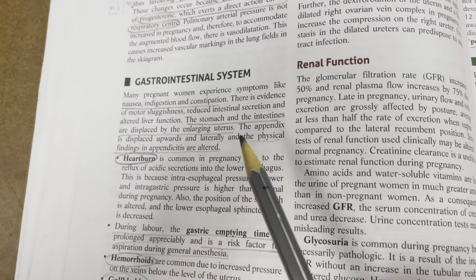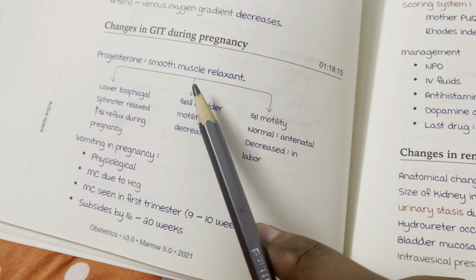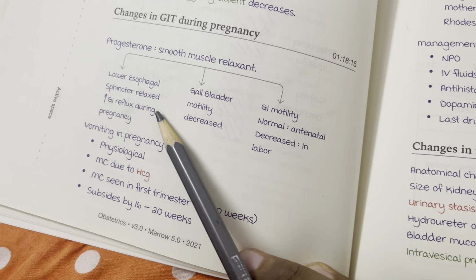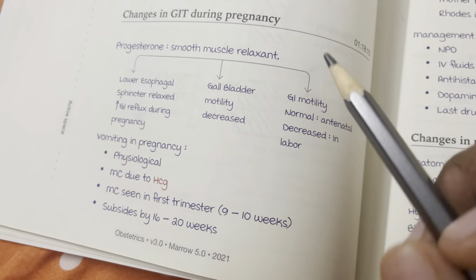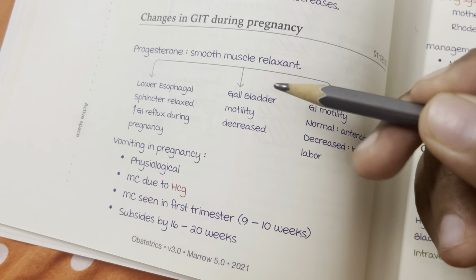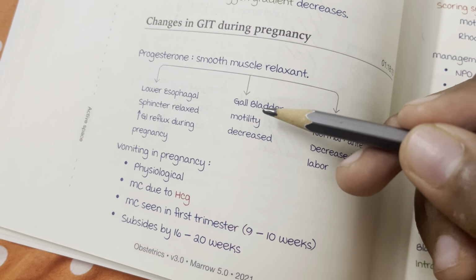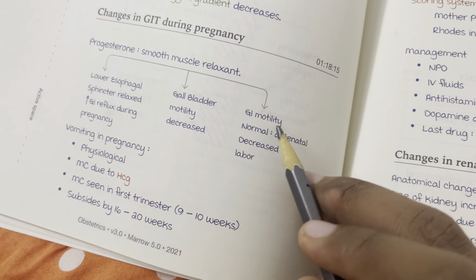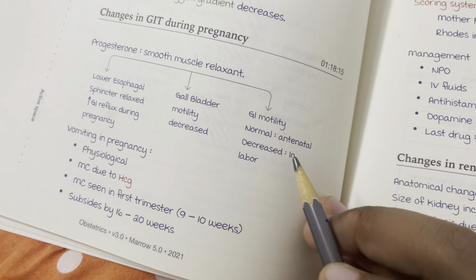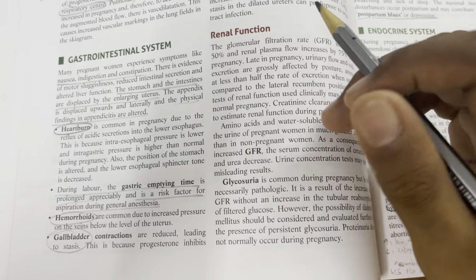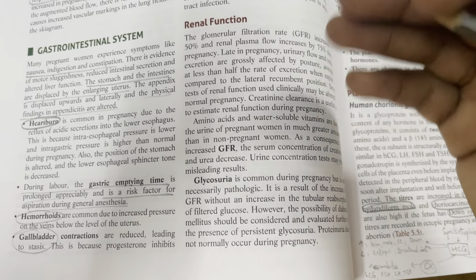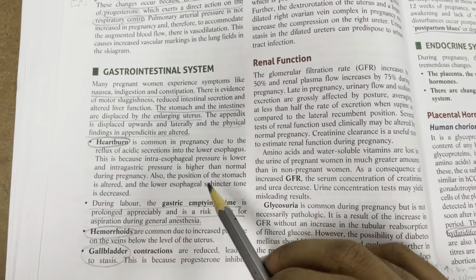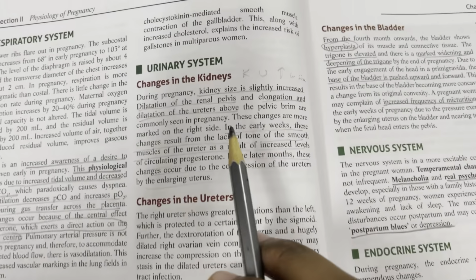Okay, then GIT. You need to remember that in pregnancy progesterone is a smooth muscle relaxant. It relaxes the lower esophageal sphincter. You'll have an increase in gastric reflux during pregnancy. Then gallbladder motility is decreased. Progesterone antagonizes the activity of cholecystokinin. So that is why you'll have gallbladder stasis, gallstones maybe. And then GI motility is normal in the antenatal woman, but it is decreased in labor. Okay, that is something you need to remember, because when you are giving anesthesia during labor, because of decreased gastric motility, you can have some aspiration also. So these are the things you need to remember.